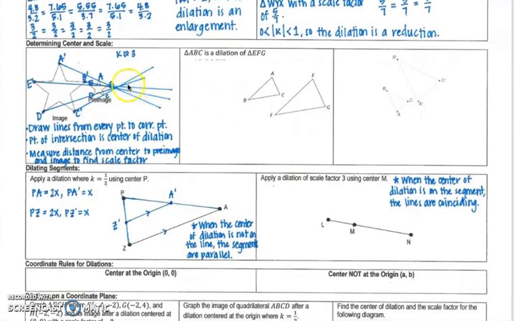Okay. Determining center and scale. Forgive my not super straight lines, but bear with me because I used a marker and a pencil. So what you're doing here is I've labeled each of these. First of all, the pre-image is the smaller image on the right this time, and the image is the larger figure on the left. So I labeled A, B, C, D, and E on my pre-image. That makes my image A prime, B prime, C prime, D prime, E prime.